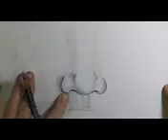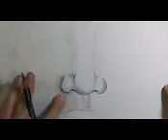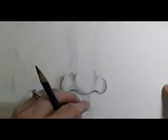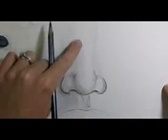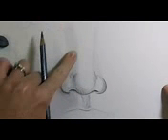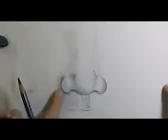So I'm going to smudge this area so it doesn't look like a mustache. And again, you can use your finger, you can use a blending stump, you can use your pencil. It's all up to you how you want to blend things. But I would say keep it consistent. So if you're gonna shade it all the same. Otherwise it starts to look kind of funky.